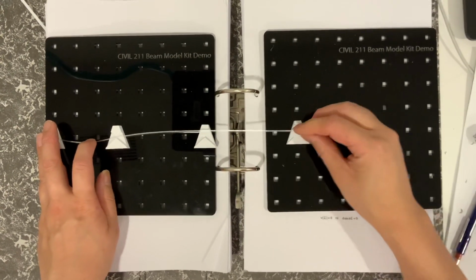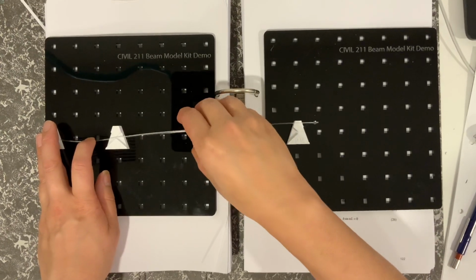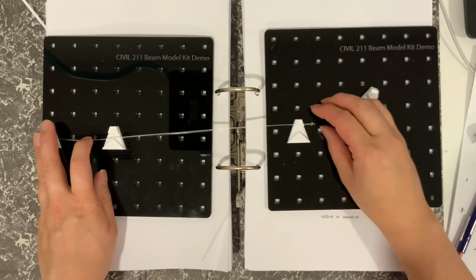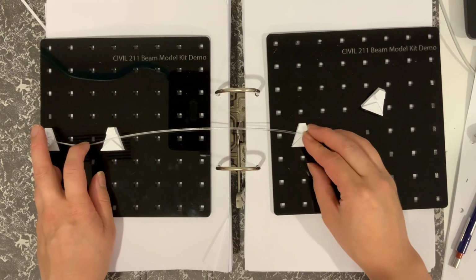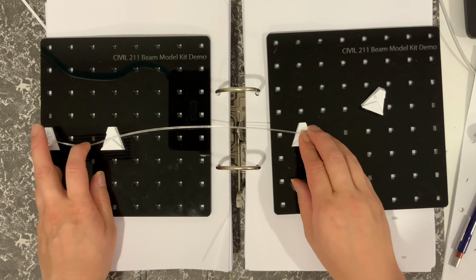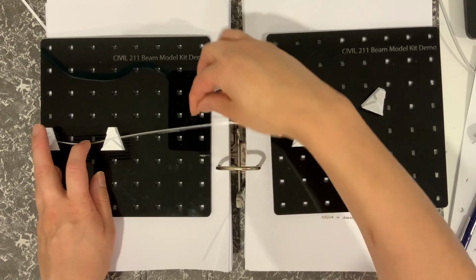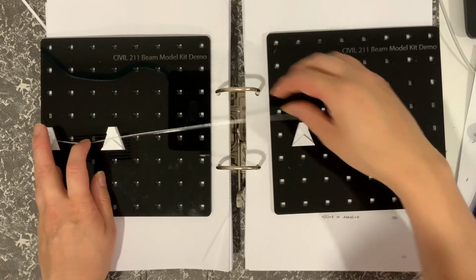So the reaction of this one here at the end is upwards. Now remove this one here and put it there. Now you can see that the deflected shape in the middle has gone upwards, which means the reaction has to be downwards.